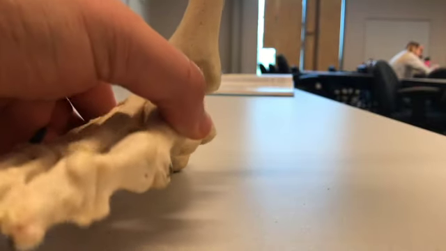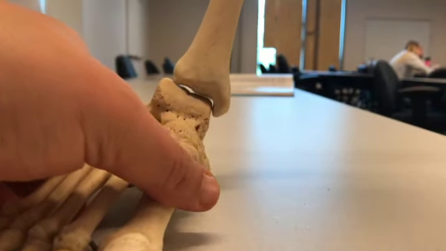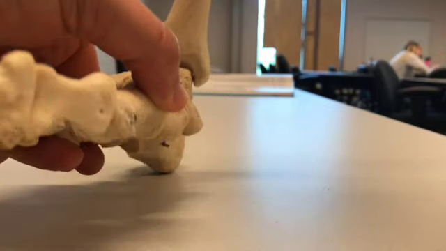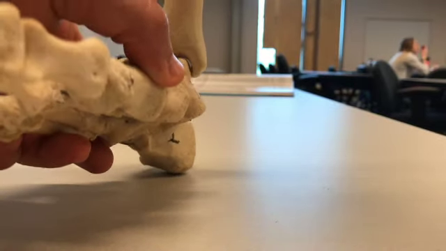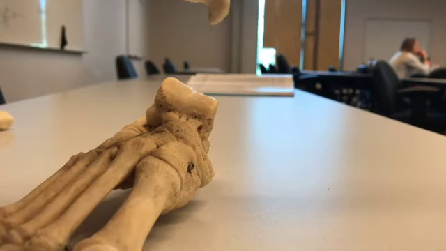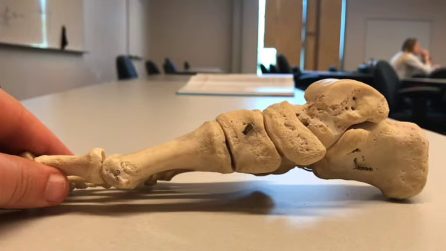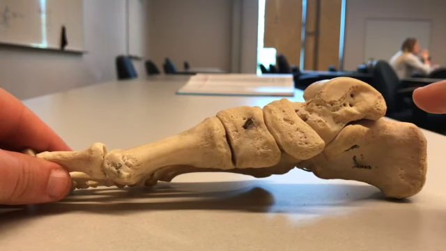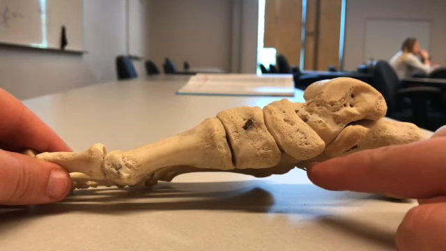Looking at a little bit of supination here. I understand my hand's in the way for a good portion of it, but just get a good appreciation for how that calcaneus moves, how the other motions happen, because this is going to be very important as we move forward.